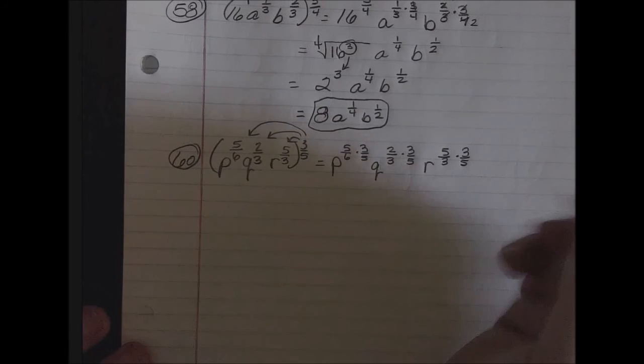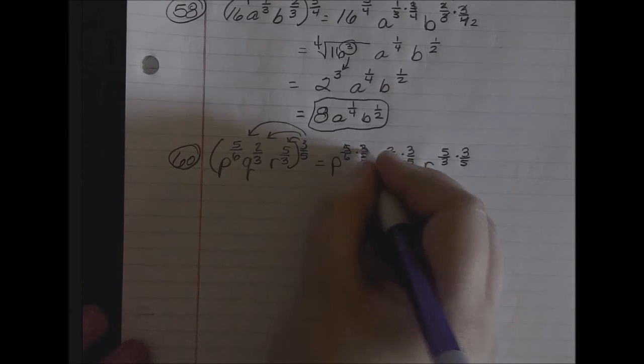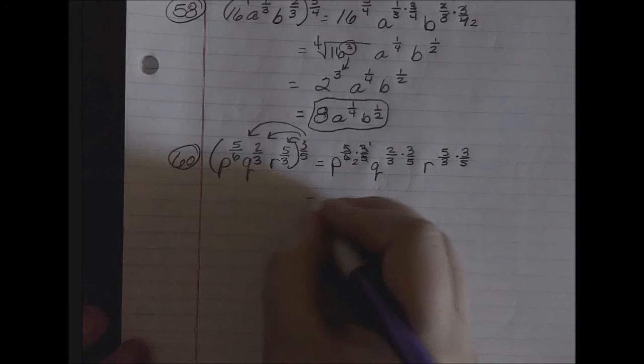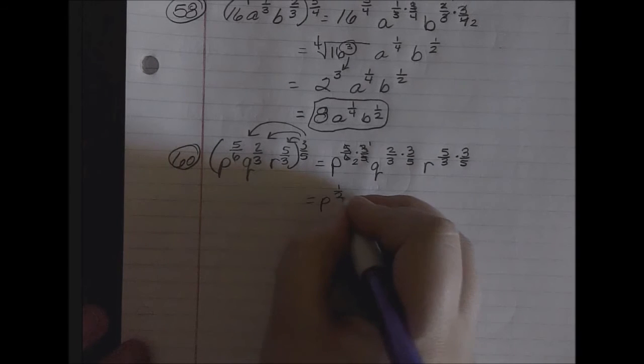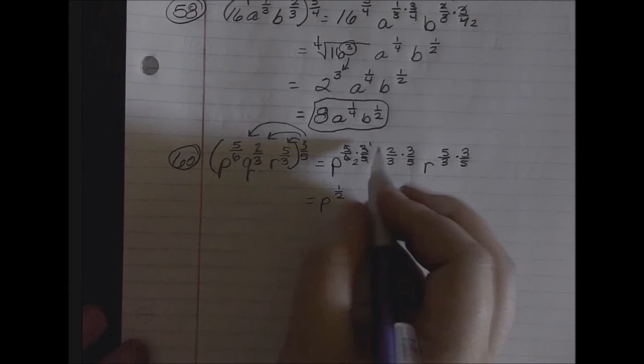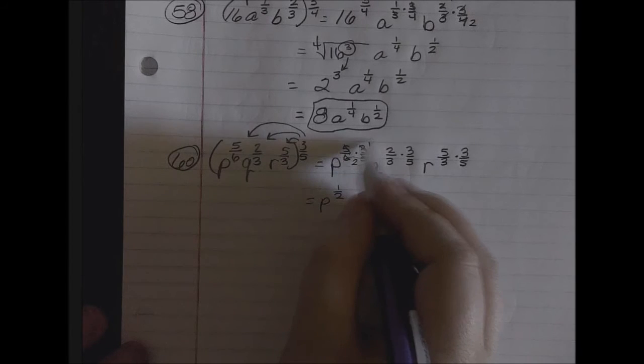So these 5's will cancel on our p, and then 3 goes into 6 2 times. So that leaves me with p to the 1/2. And notice that it's 1/2 and not 2. The reason it's 1/2 is because your 2 over here is in the denominator, so that means we have to have that 1 in the numerator.